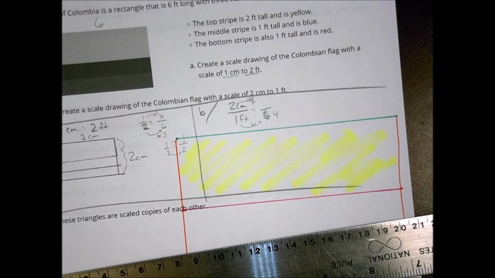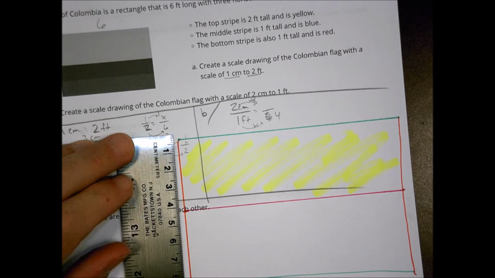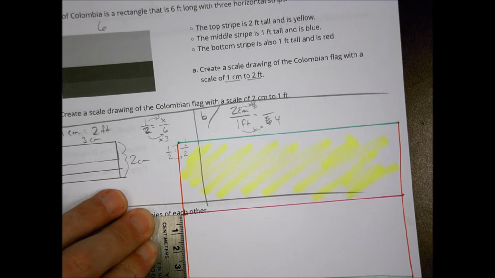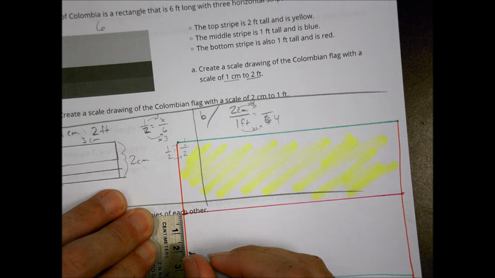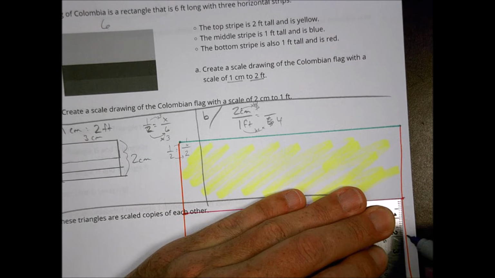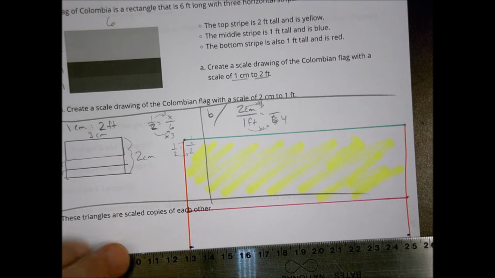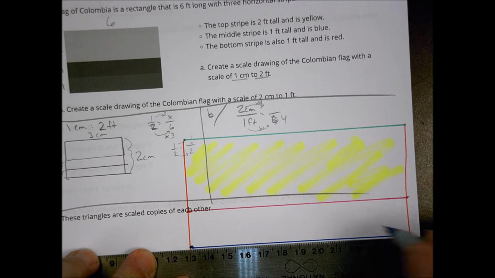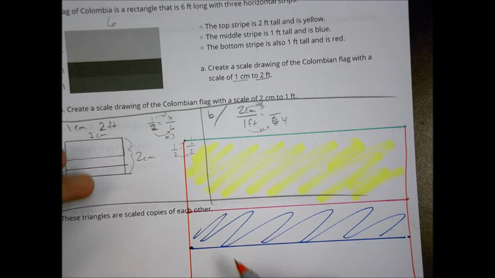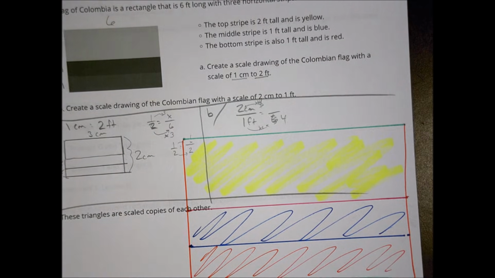Alright, and then for the middle stripe, that's blue. If that was 4, because these are all half of that, we would say they're going to be at 2. And it said that this is going to be blue, so we go 2 for blue, and 2 over here for blue, and we connect our dots, and we go here to here, and so that's the blue part. And then finally the last part is red, and that's down here. So it looks something along those lines for that flag there.